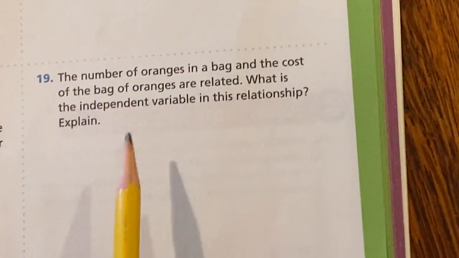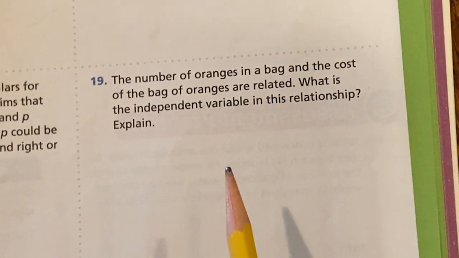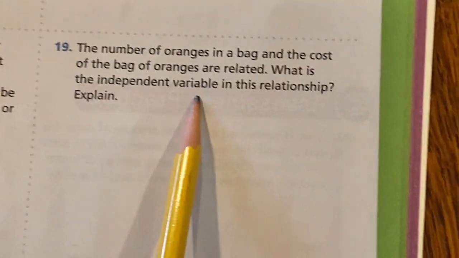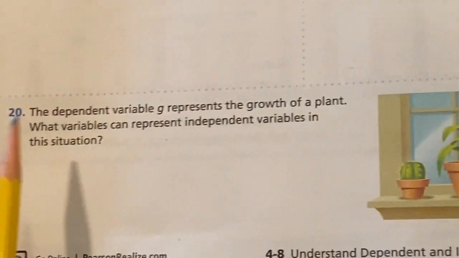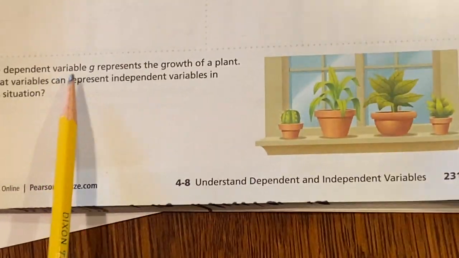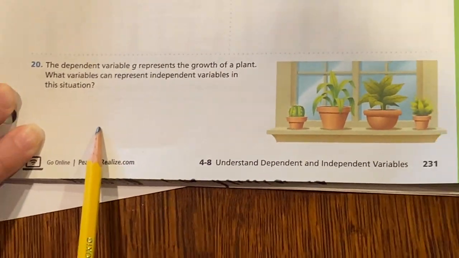Number 19. The number of oranges in a bag and the cost of the bag of oranges are related. Okay? What is the independent variable in this relationship? Explain. Okay. And number 20, the dependent variable G represents the growth of a plant.